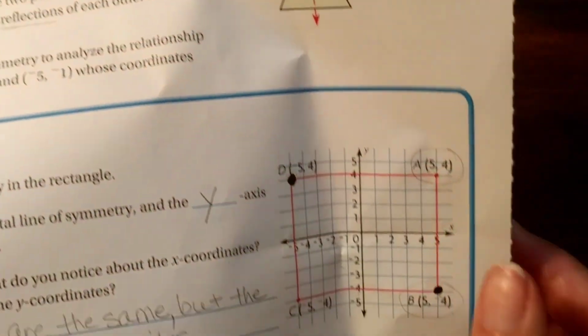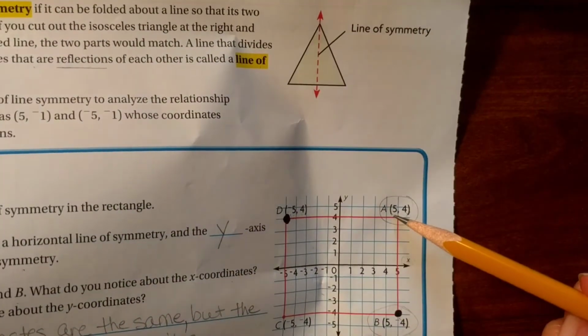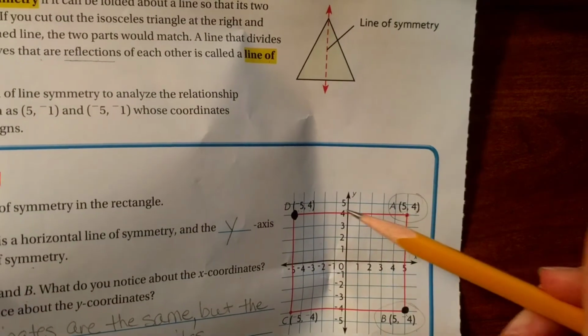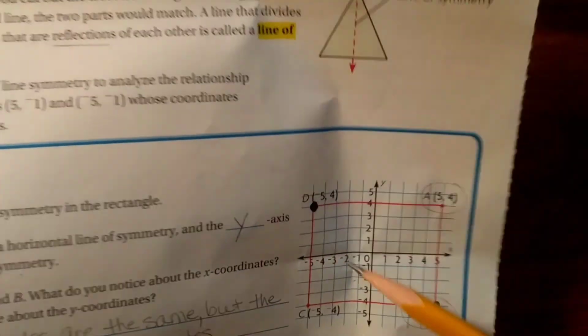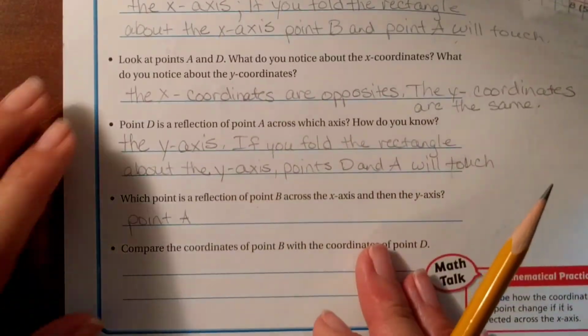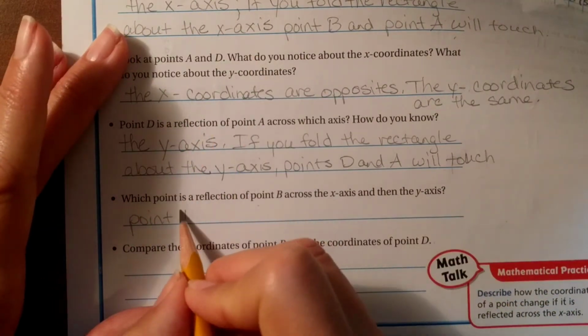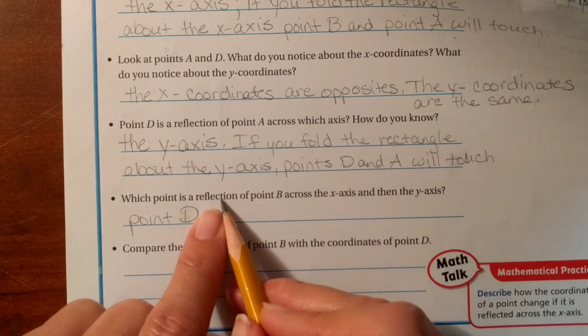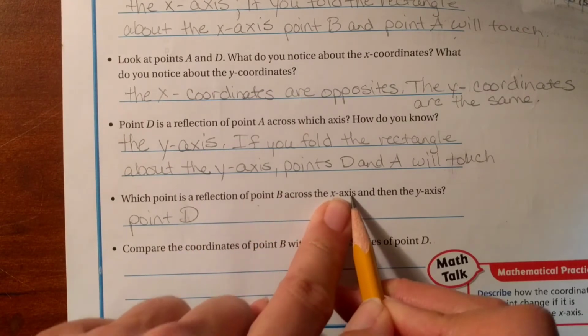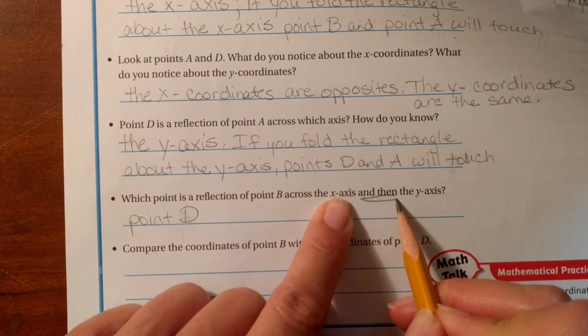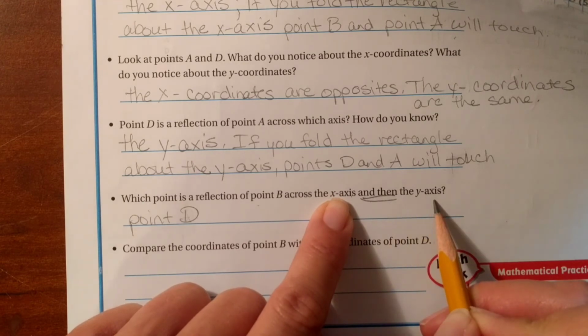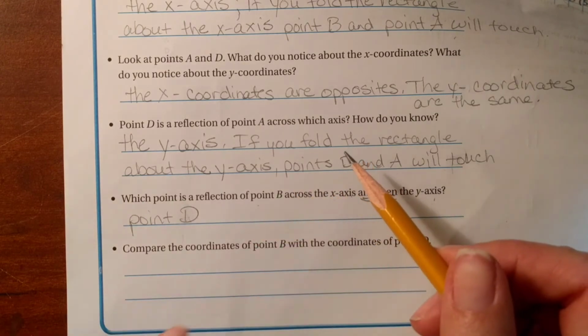So what is the final point we get to? First we reflected to A, then we reflected over to D. So that's what they want us to write. Point D. A reflection of point B across the x-axis, and then the y-axis gets us over to D.